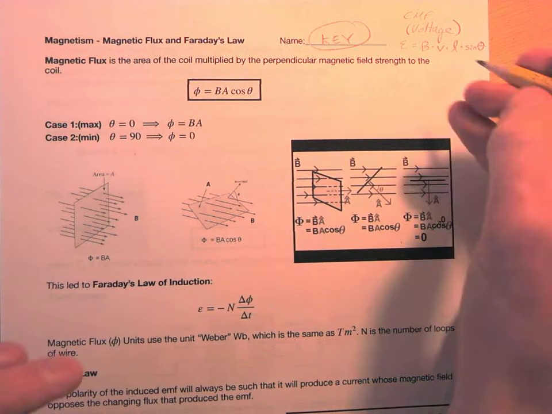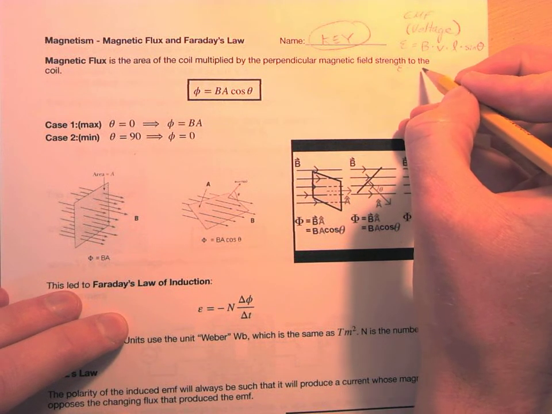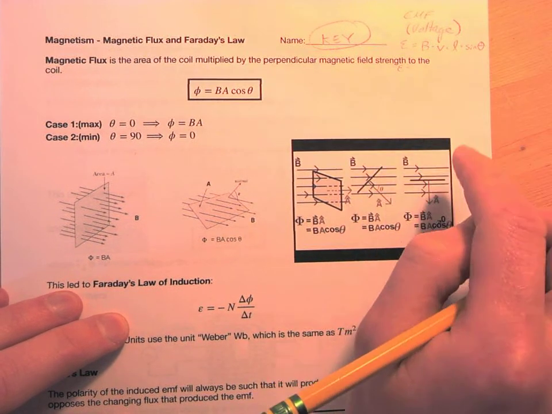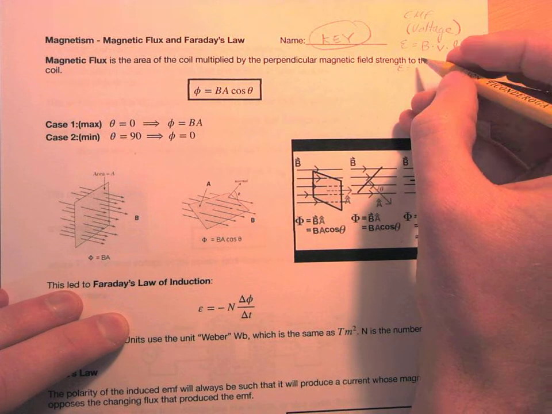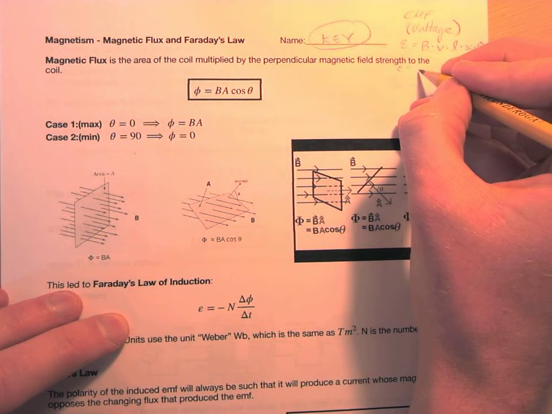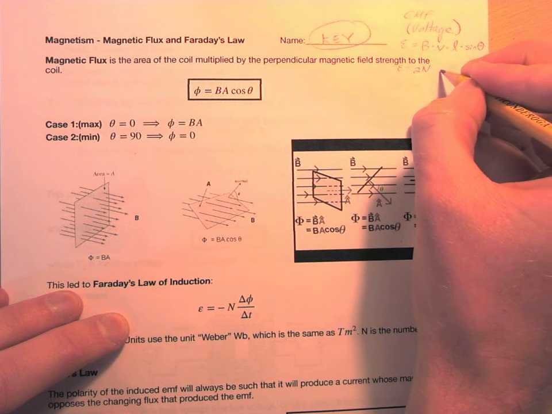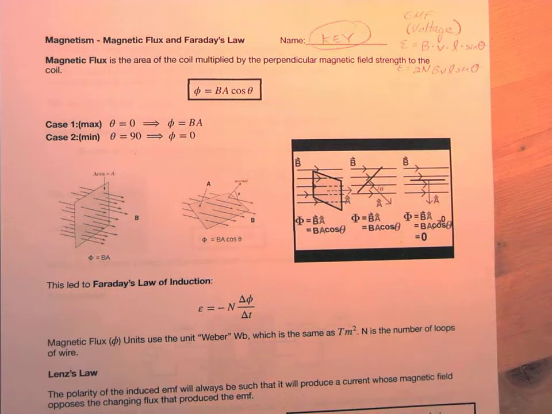You could change this if you were talking about a motor or an armature, where there would be two wires or a loop of wire, and you're spinning it instead of moving it in the magnetic field, and you'd end up getting 2 times the number of loops of wire times BVL sine theta. So very similar to that.